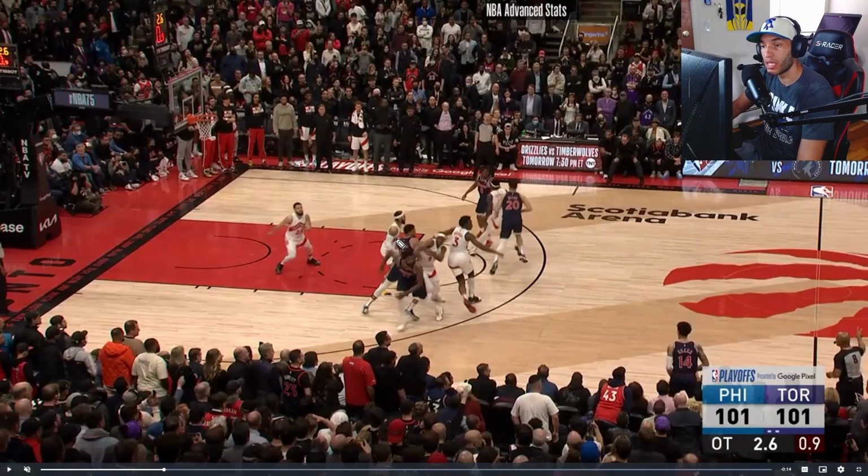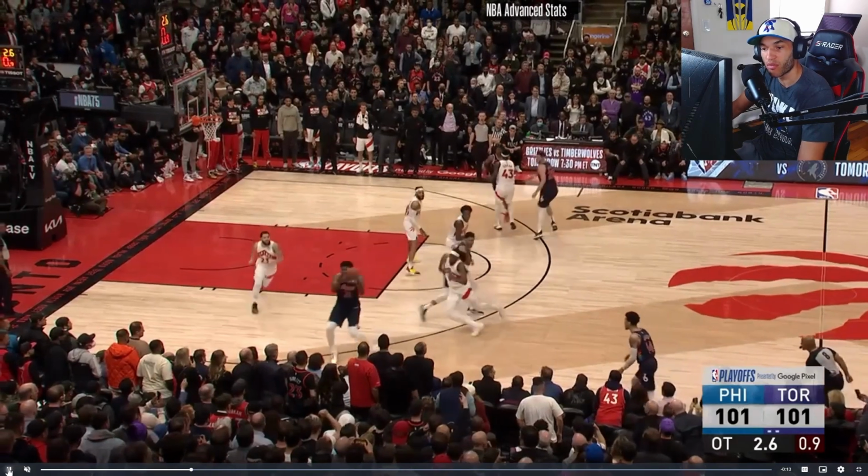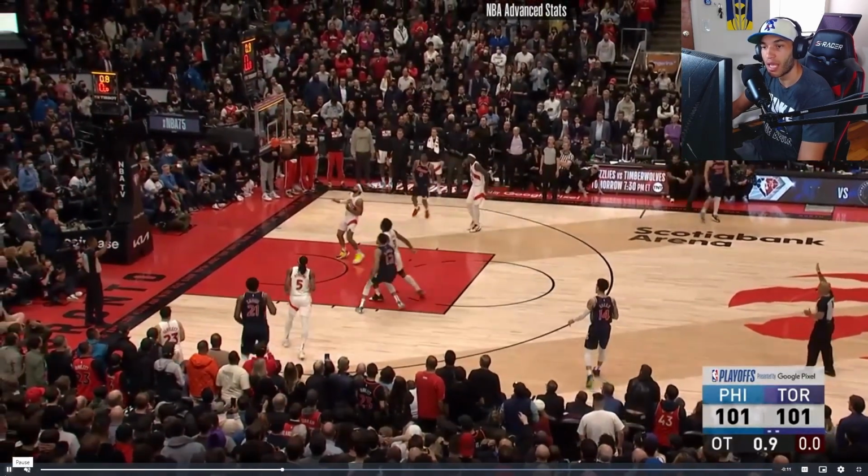What should have happened here is Gary Trent Jr., seeing the screen from Tobias Harris, should have jumped over the top here to pick up Joel Embiid, and then Joel Embiid would not have had the clean look that he has. At this point, you can see Fred VanVleet here. He sees what's going on, and he's going to try to react. But again, he's the smallest guy on the floor. He can't really contest a jump shot from a 7'2 player, and bang.